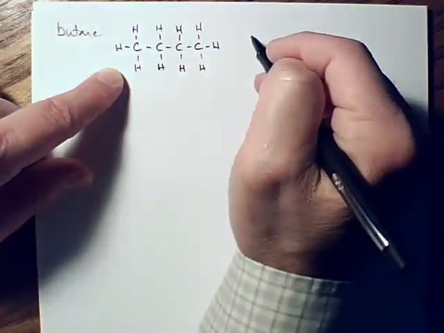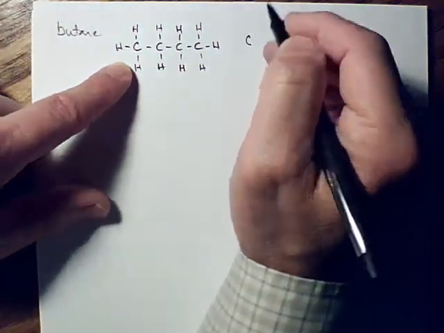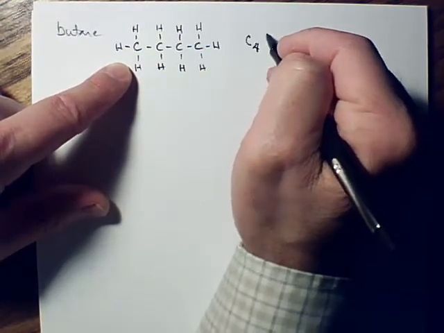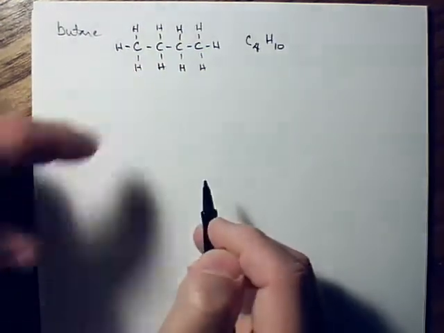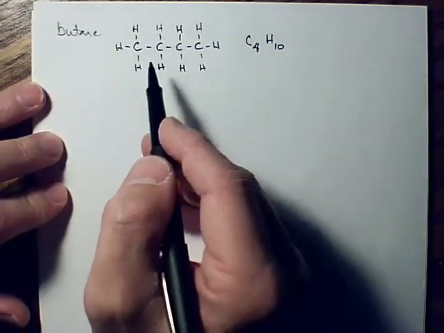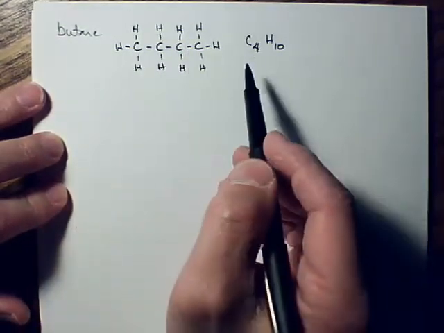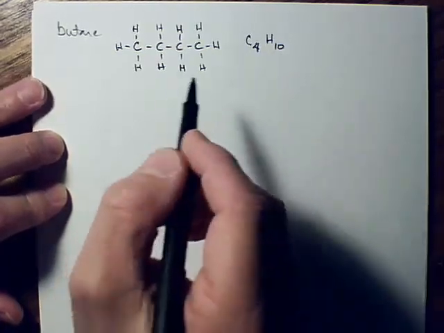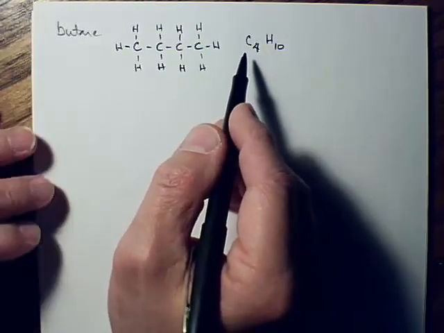And so butane's simple molecular formula is C4H10. Okay? Complete skeletal formula, or complete structural formula is here, molecular formula here. And so this will be included in our balanced chemical equation.